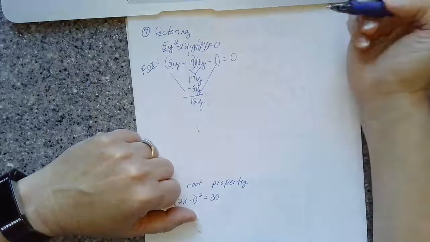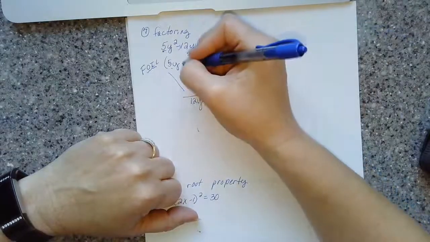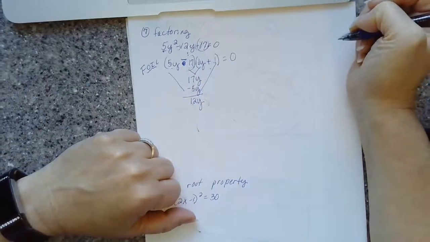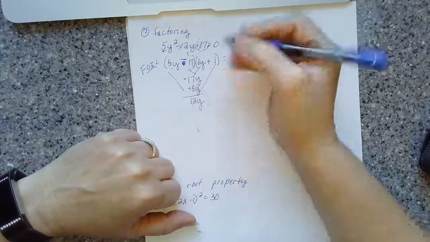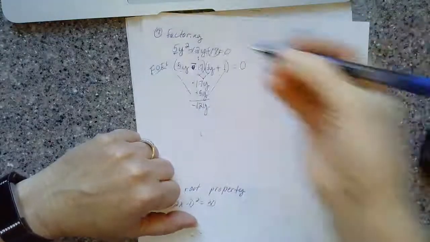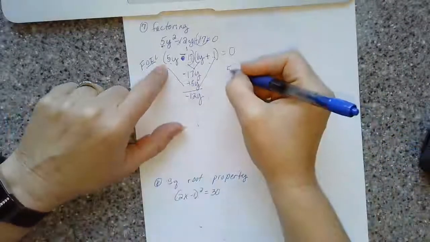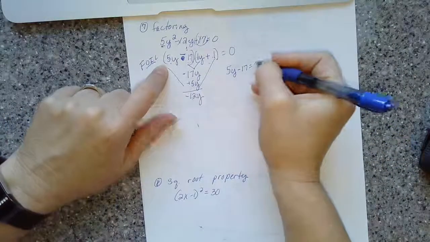All right, so factor that away, then set each factor equal to 0, and then solve each part, and then check each part, right? The two solutions should check out, and then y is negative 1.